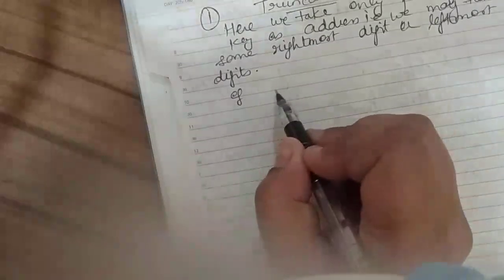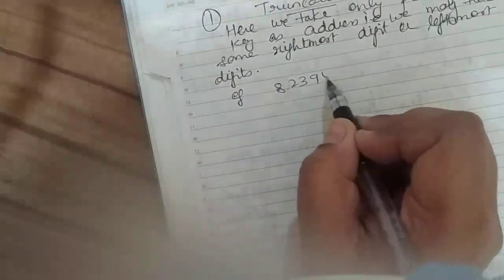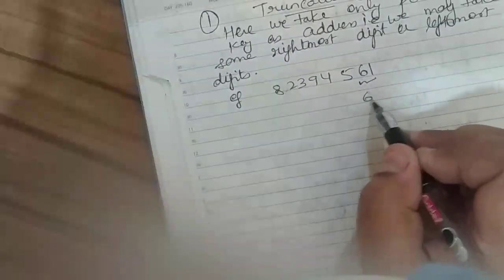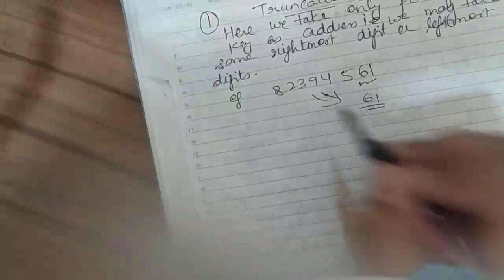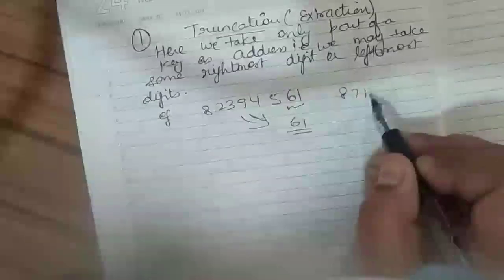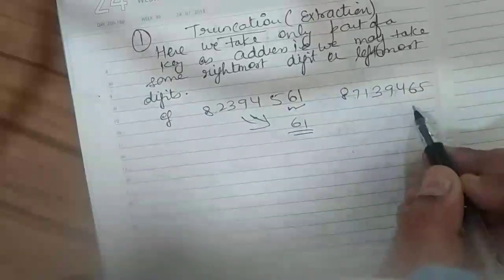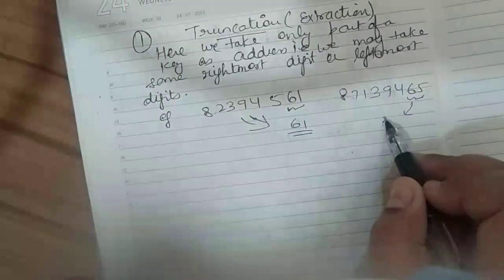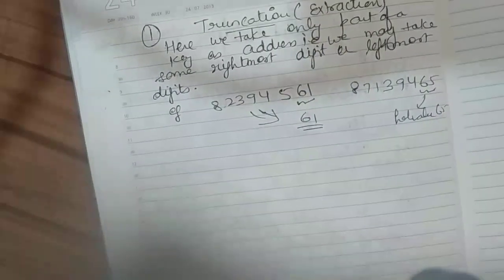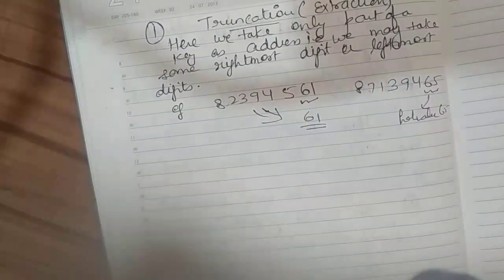Let's suppose we have 82394561. So this 61 is the hash value of this particular key. We have 87139465. So this 65 is the hash value.